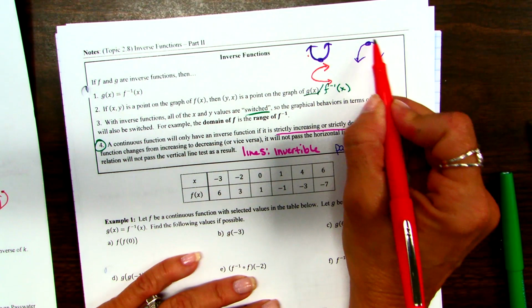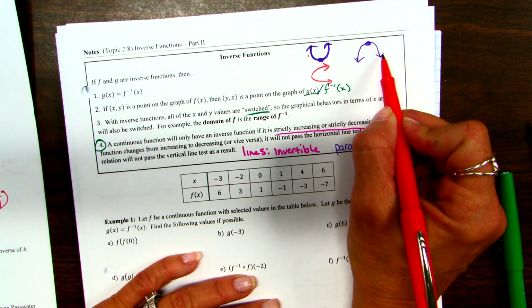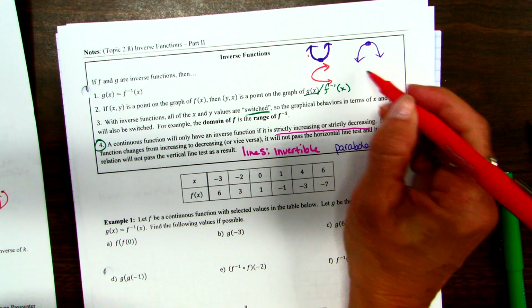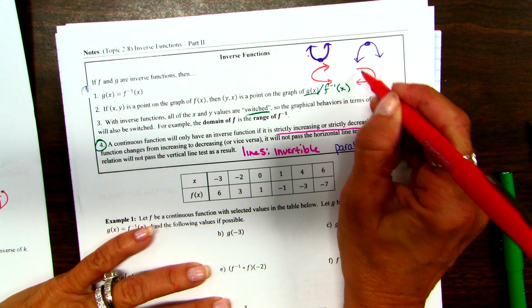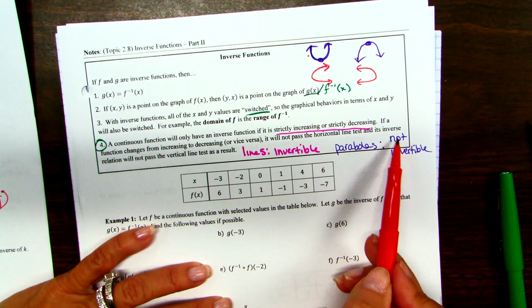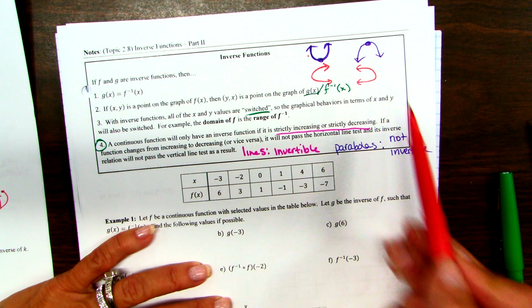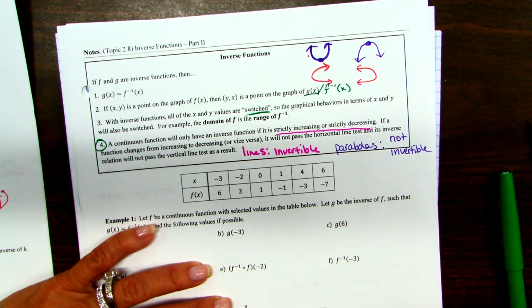Same thing here. If I took all the points off a frowning parabola, flipped them, graphed them, it would look like this. Again, not a function. So parabolas are not invertible. Even though they themselves are functions, their inverses are not functions, okay?